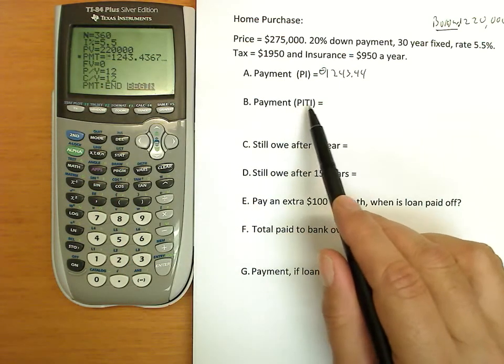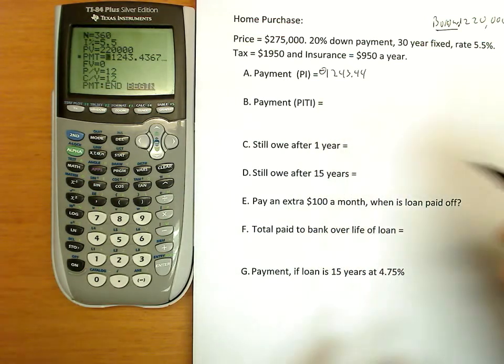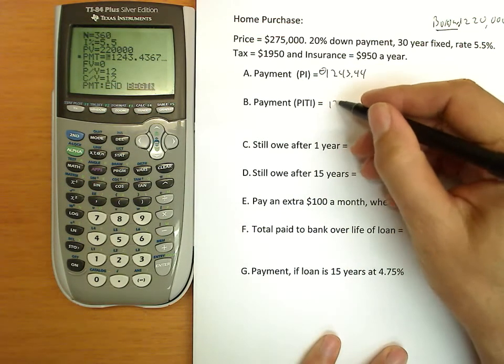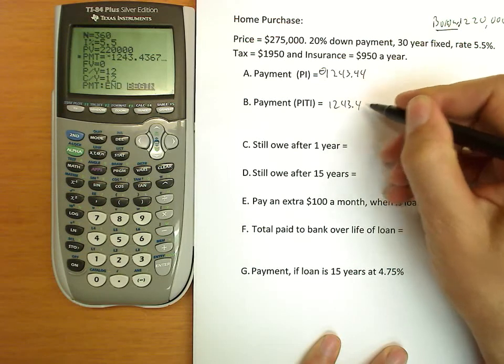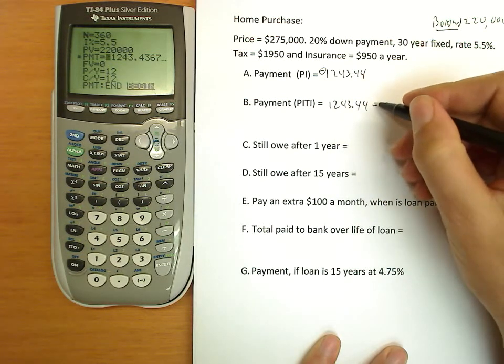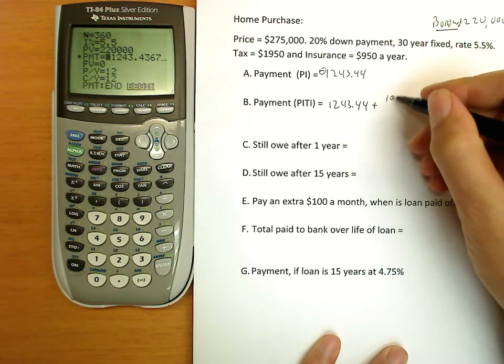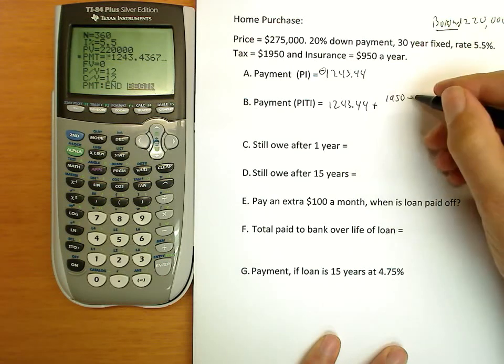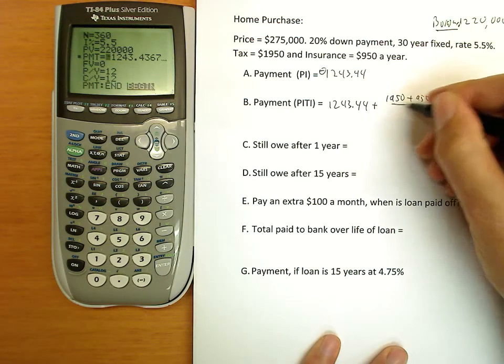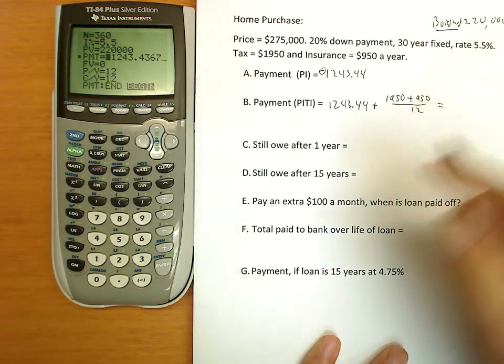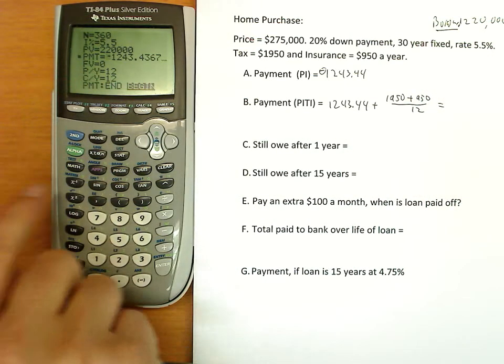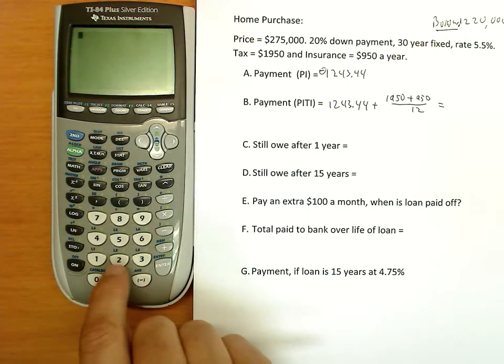PITI is principal, interest, tax, and insurance. So at this point, we're going to need to add in the part for tax. So we have two of those ingredients, 1243.44 plus, and now we have $1,950 in annual taxes and $950 a year in annual insurance. Those need to be divided by 12. So this doesn't really occur in here. This would never be part of the bank payment. I'm going to get out of that screen.